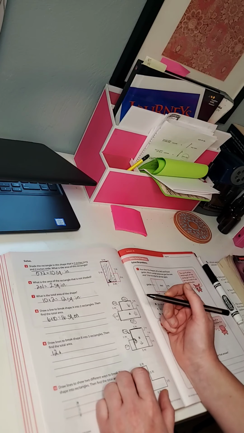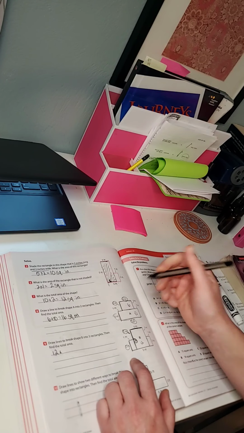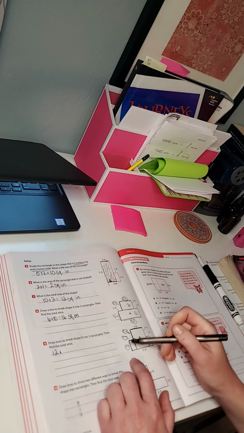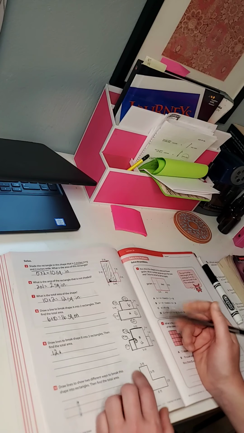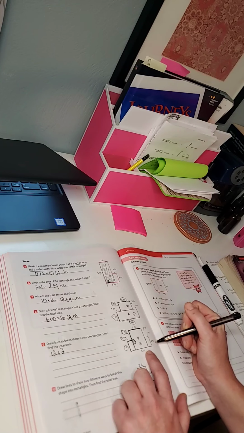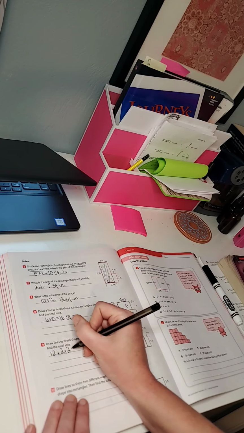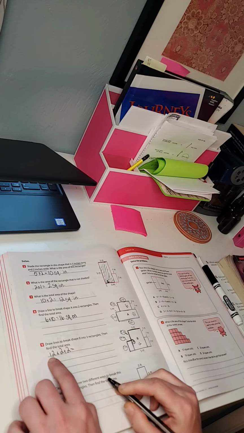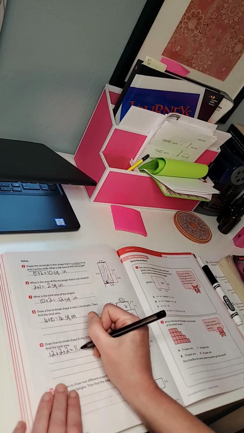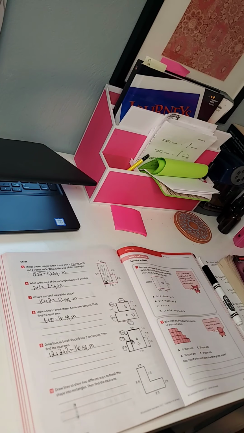We've got a length of 2 and a width of 1. 2 times 1 equals 2. And it's the same here. 2 times 1 equals 2. So now I have 12, 13, 14, 15, 16. 16 square meters.